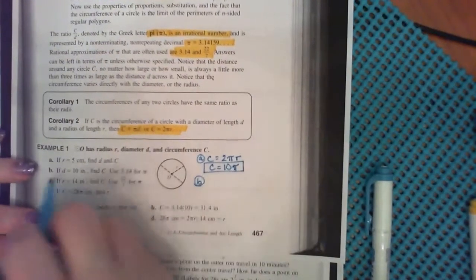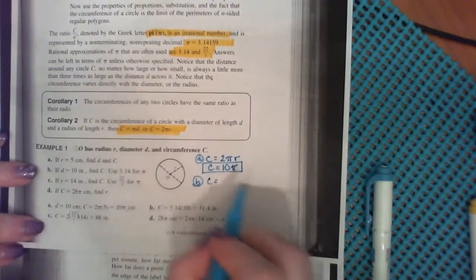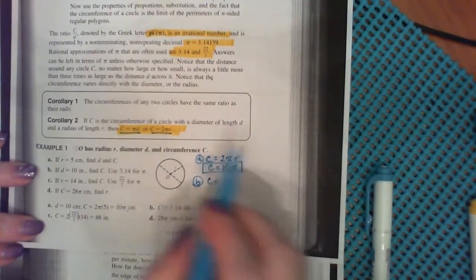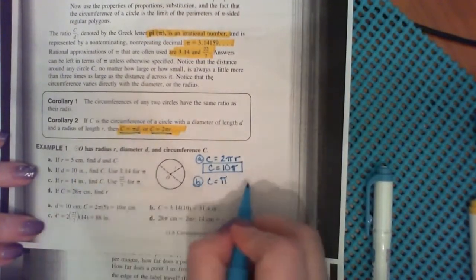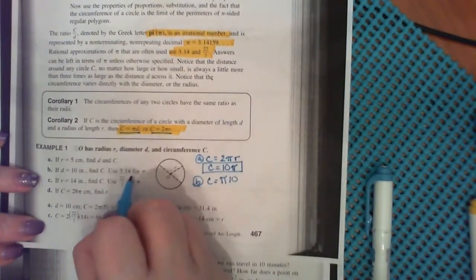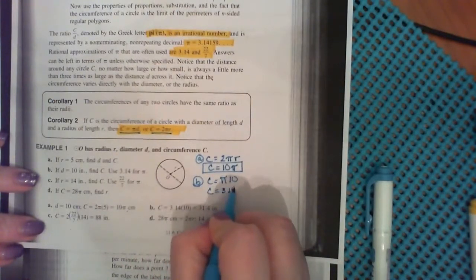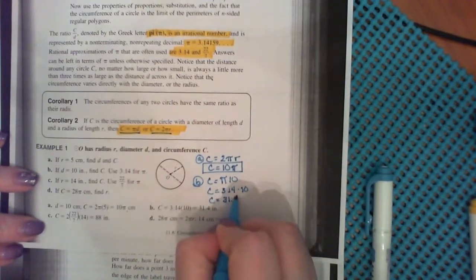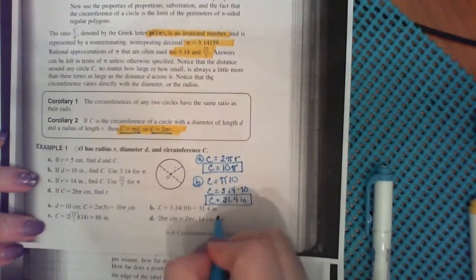For B, if the diameter is 10, since they told me the diameter, I'm going to use this one. If they tell you the radius, you use that one. So since they told me the diameter, I'm going to use pi times the diameter, which they said was 10. They want you to find C. Then they said use 3.14 for pi. So C is going to equal 3.14 times 10. So C equals 31.4 inches. Look at that.